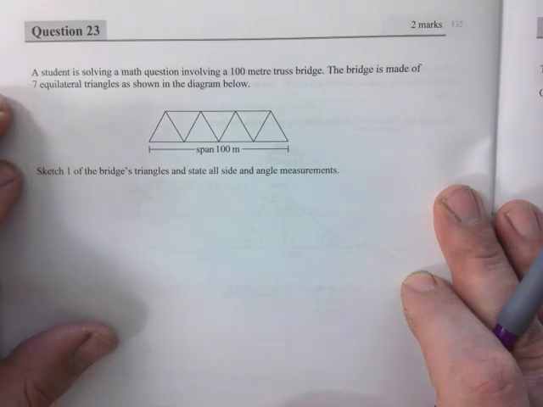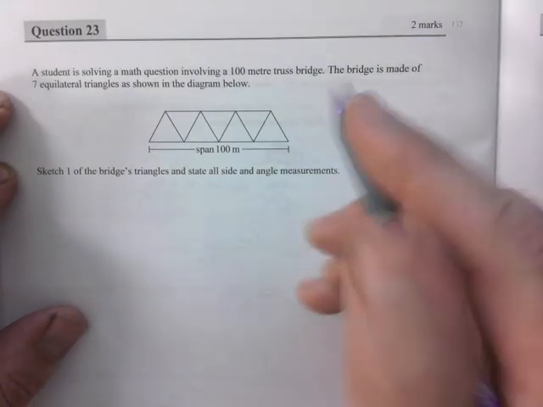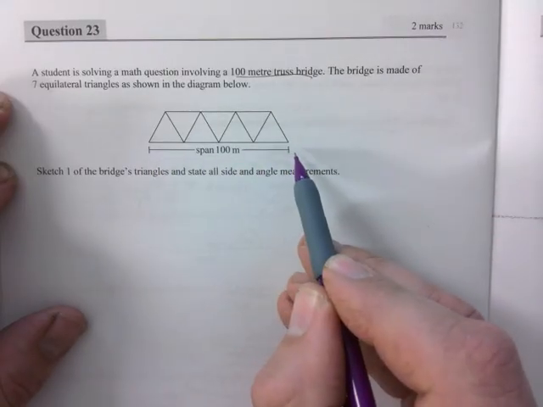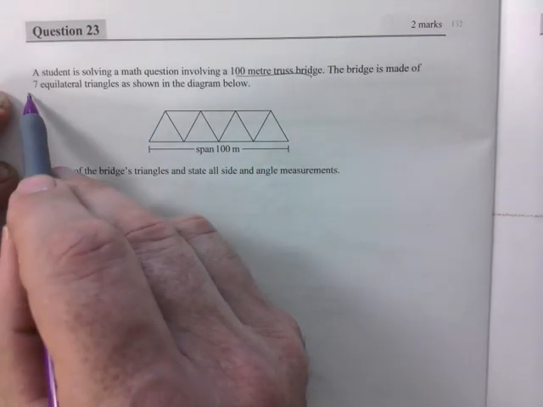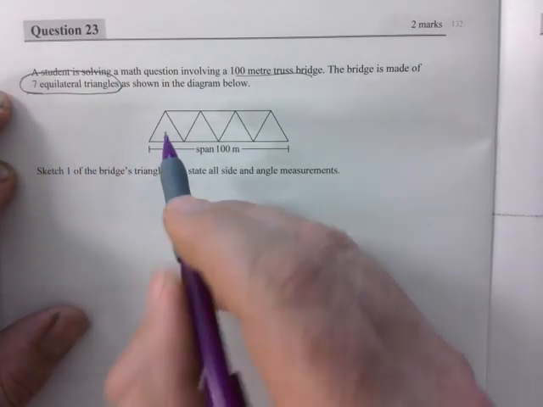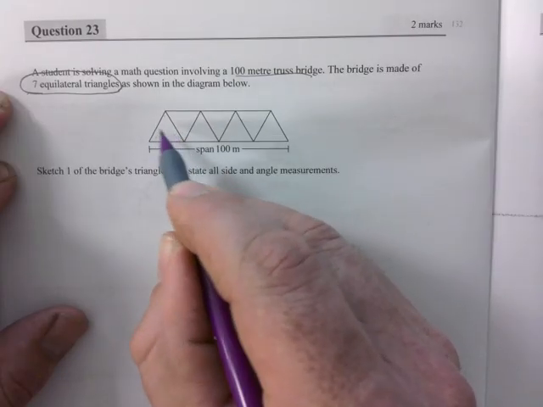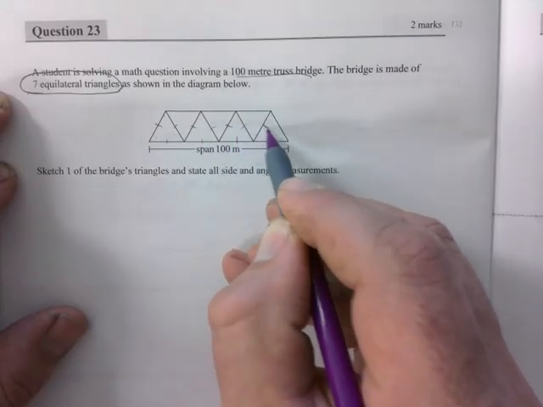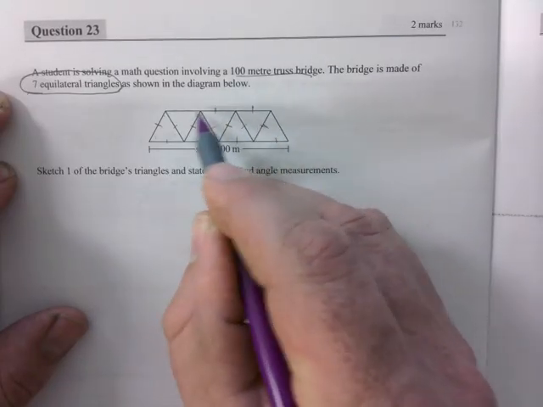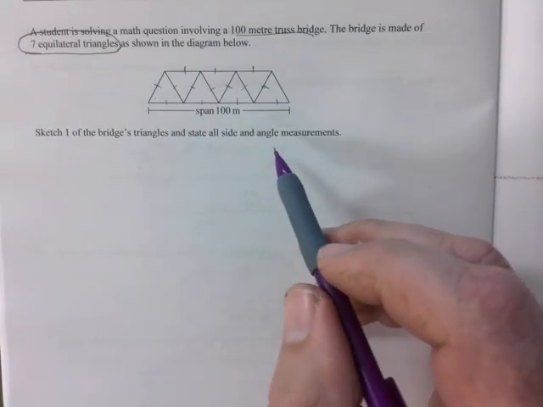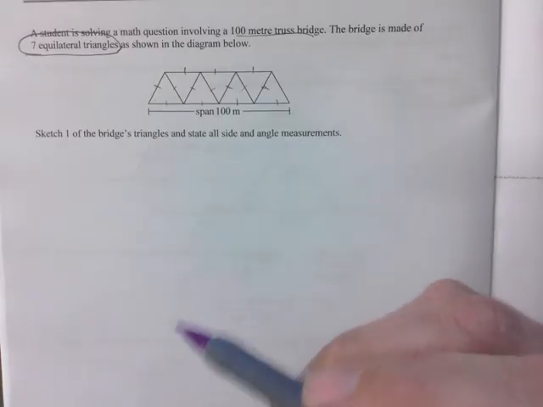A student is solving a math question involving a 100-meter truss bridge. So it's a 100-meter span. The bridge is made up of 7 equilateral triangles. That's very important. So they're all 60, 60, 60, right? And all sides are the same. All these sides, they all measure the same. Sketch one bridge's triangle and state all side and angle measurements.